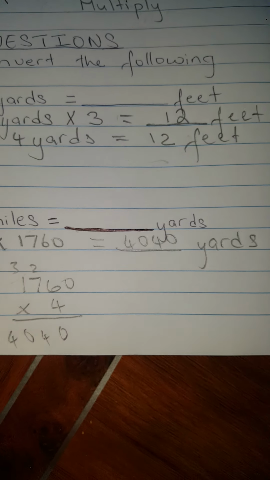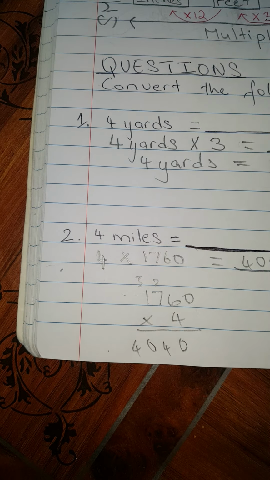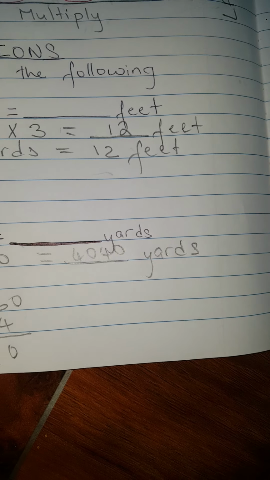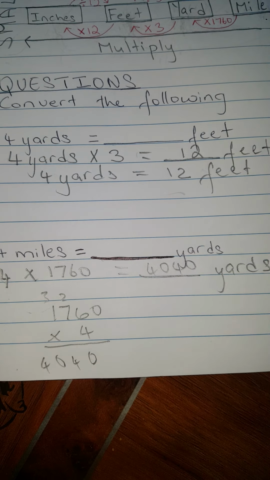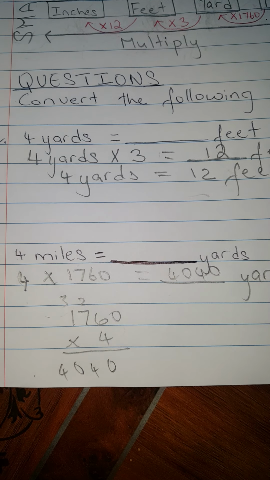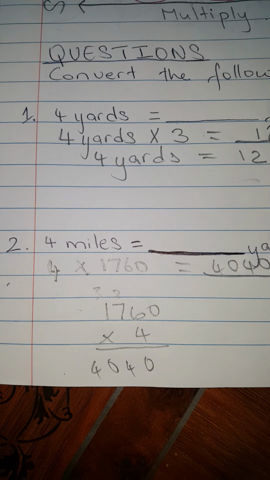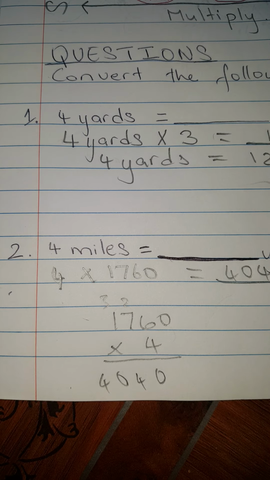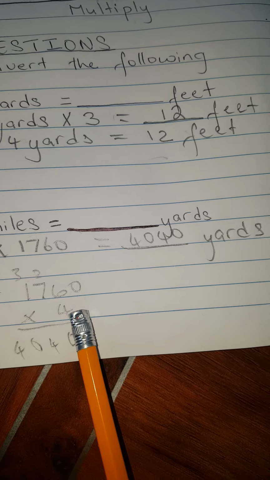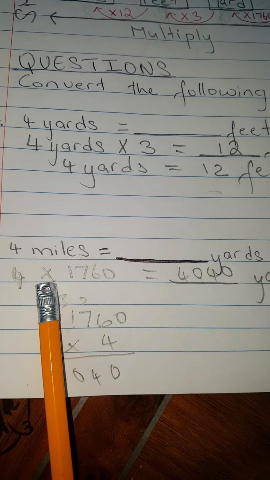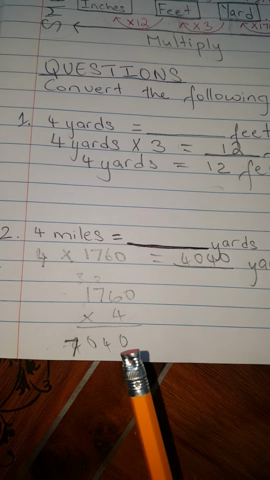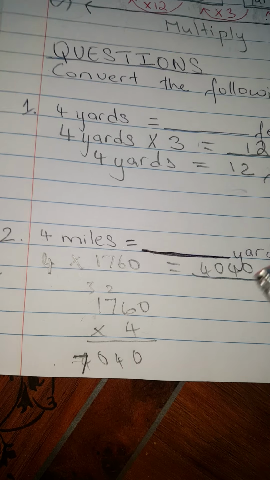So you can verify that. So 4 miles is equivalent to 4,040 yards. You can verify this using your calculator or something else. But if you were looking at this, you will realize that I actually made a mistake. So 4 times 1 is 4, yes, but what about our 3 right here? So I should have my 7. So if you were paying attention, you would realize that this was an error.